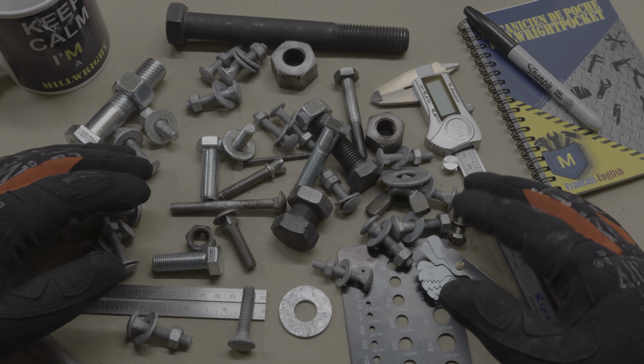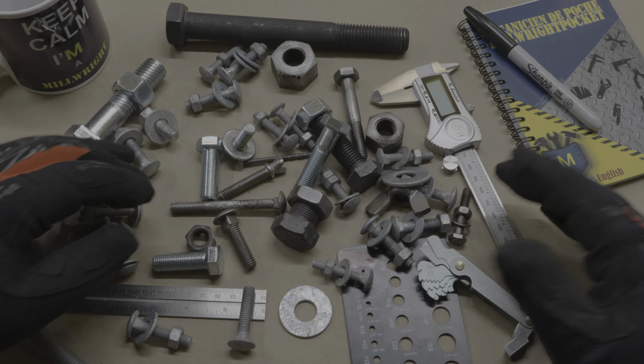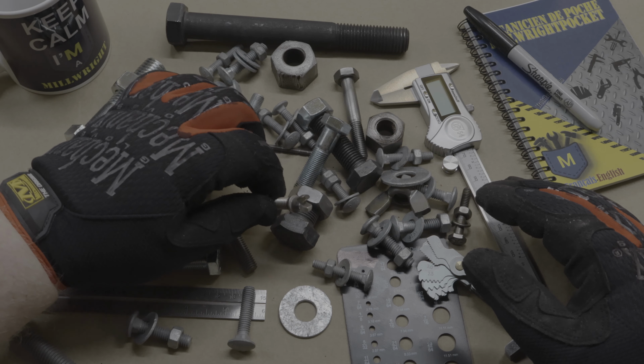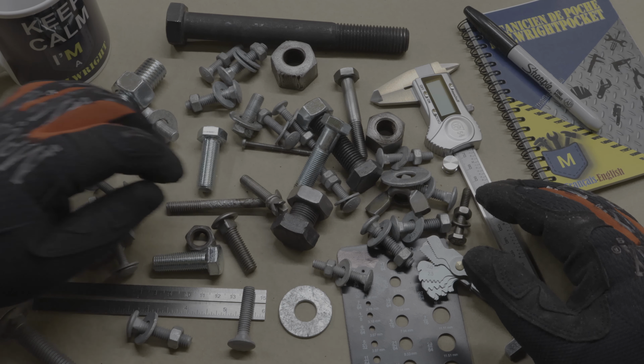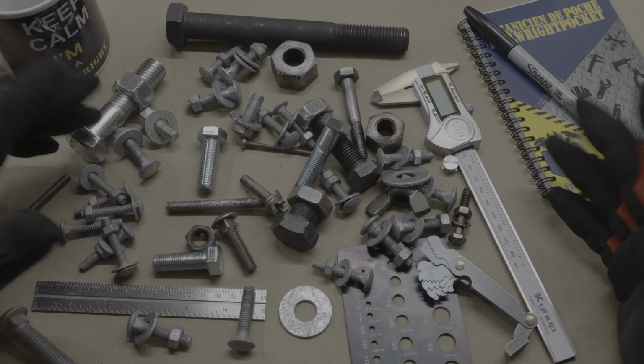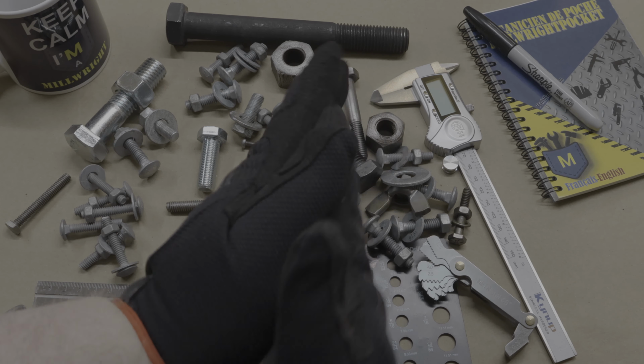Hi, do you have lying somewhere a collection of bolts and nuts that you don't even know the sort, like this one? Well, let's try to make a little bit of cleanup together. Shall we?